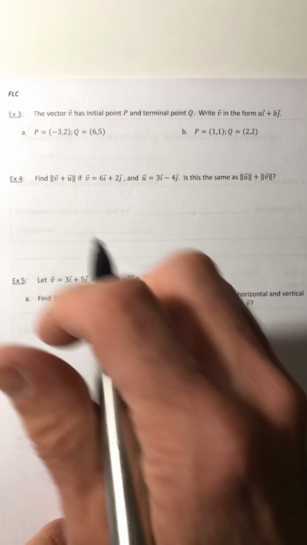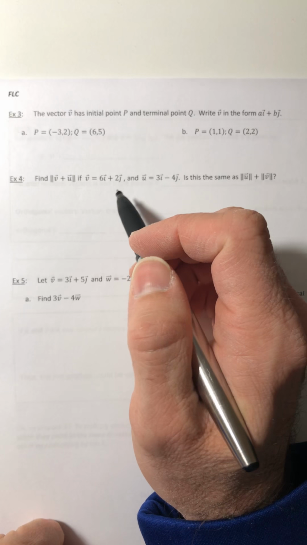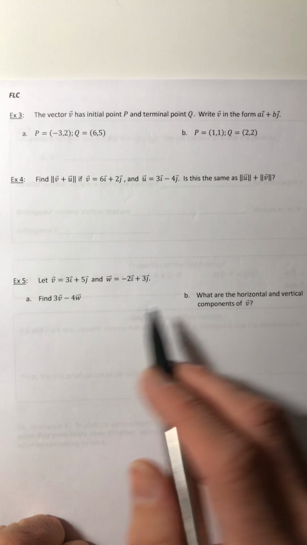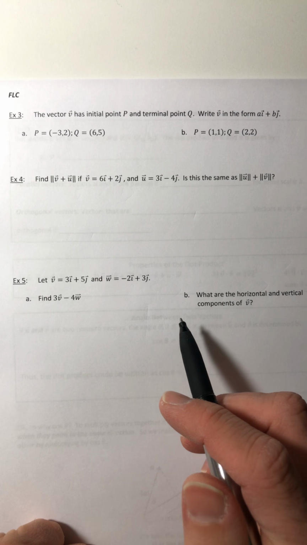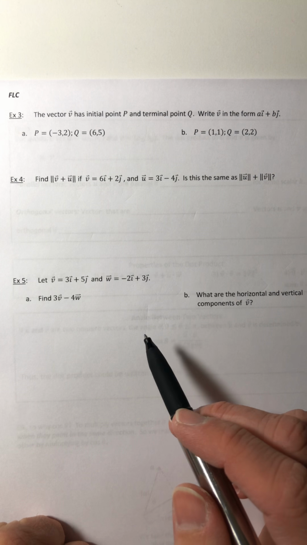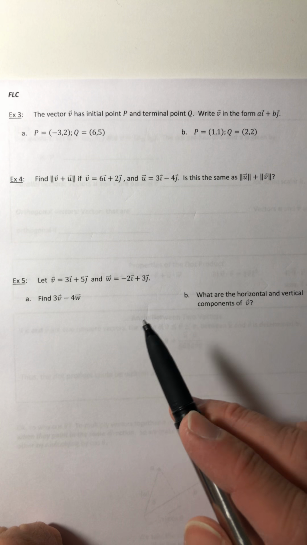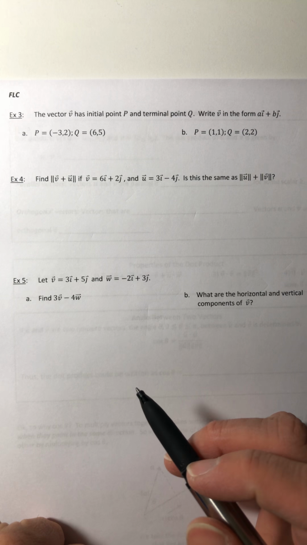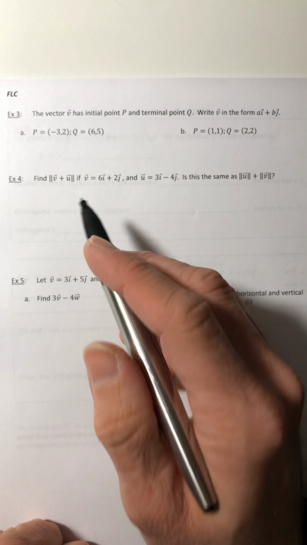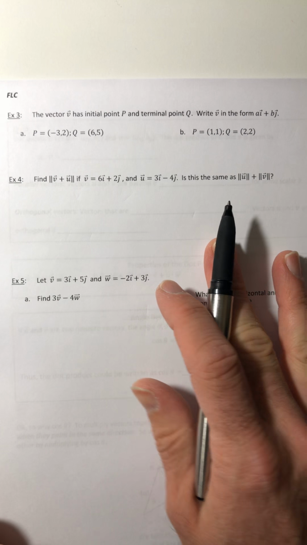All right, welcome back. Let's continue on with vectors. What we're doing with vectors in this class is not going to be terribly complicated. It's just kind of the basics. Once you get into calculus and physics, then you're going to start doing a whole lot of other stuff with them. But for now, it's just basic stuff.